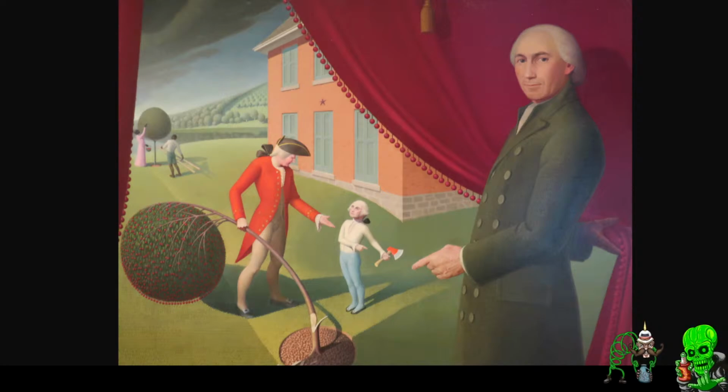And this painting is very literally Wood pulling the curtain back on the American myth. Of course, the scene is iconic, the American myth of George Washington chopping down the cherry tree, where his father confronts him and he confesses that he cannot tell a lie. Of course, we've all heard that story as well.